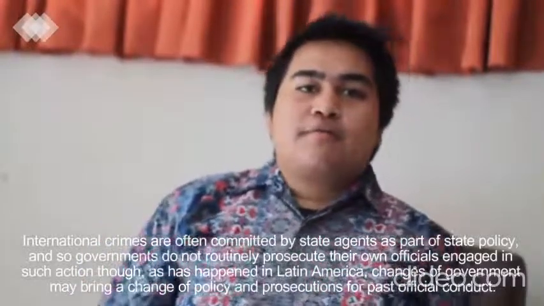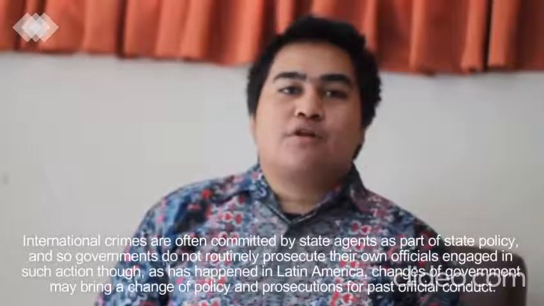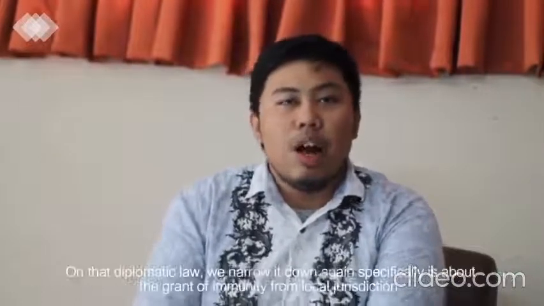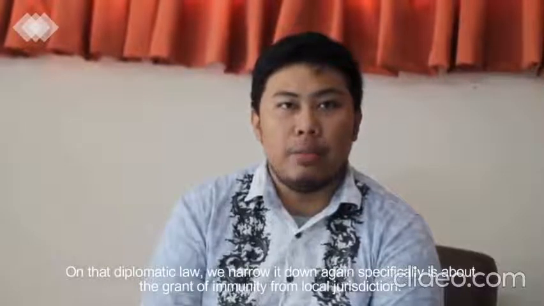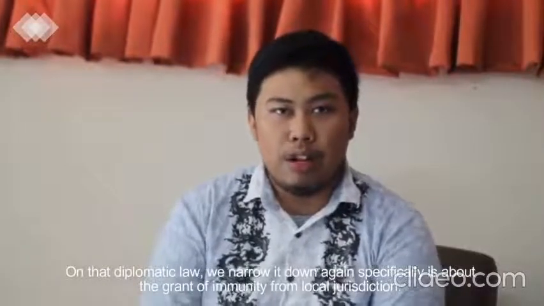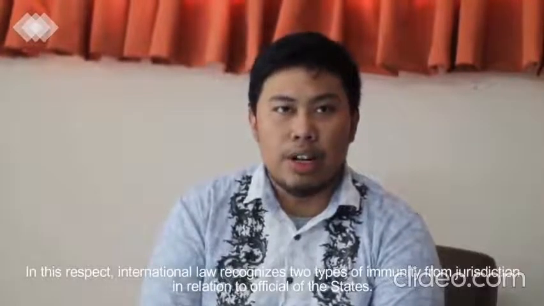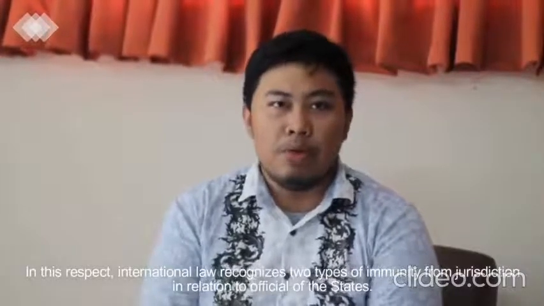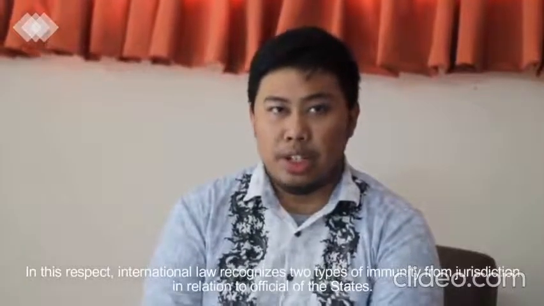A change of government may bring a change of policy and prosecution for past official conduct. Diplomatic immunities and protection can be referred back to diplomatic law. On that diplomatic law, we narrow it down again. Specifically, it's about the grant of immunity from local jurisdiction. In this respect, international law recognizes two types of immunity from jurisdiction in relation to officials of the states.